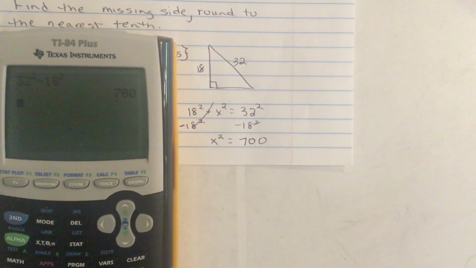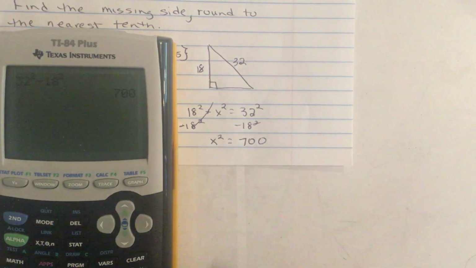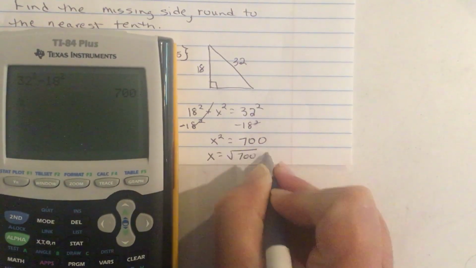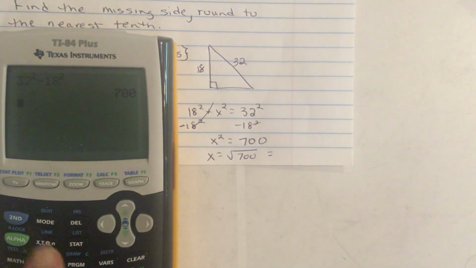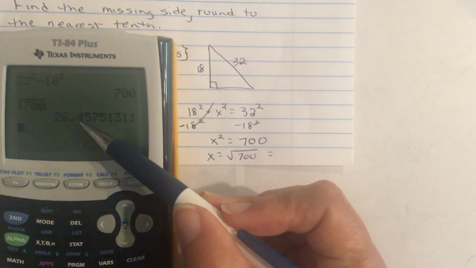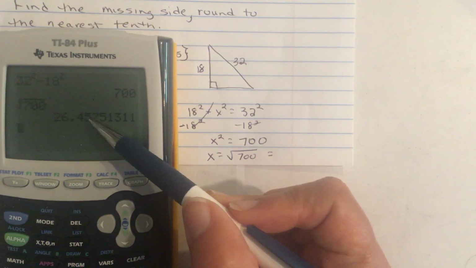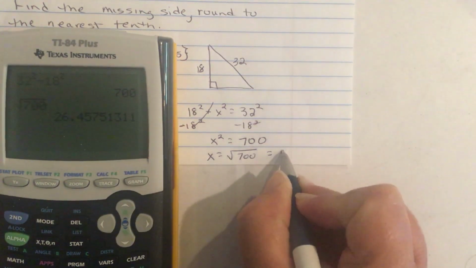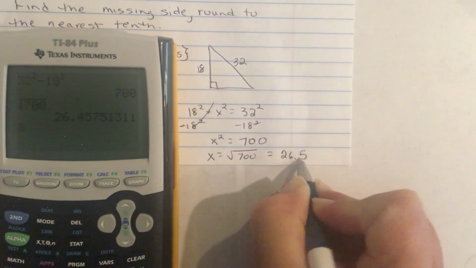It's the hypotenuse squared, 700. So to get the final answer, I must square root the 700. Again, don't forget to hit second on your calculator. It does say to round it to the nearest tenth. That's one decimal. In this case, recall the 5 we'll increase the 4 to a 5, so it's 26.5.